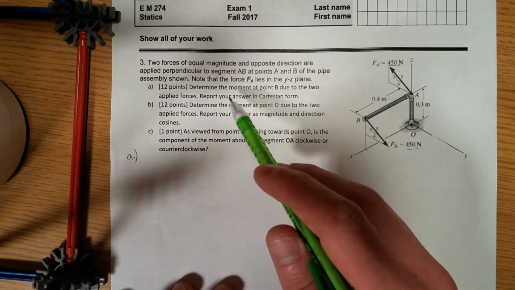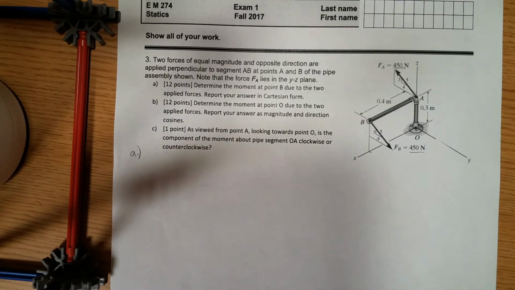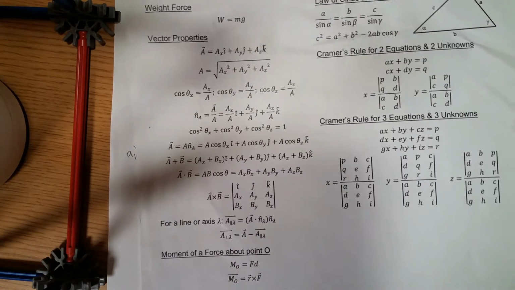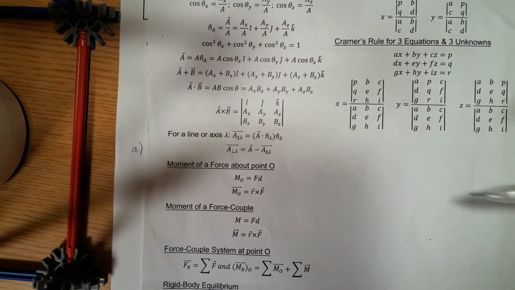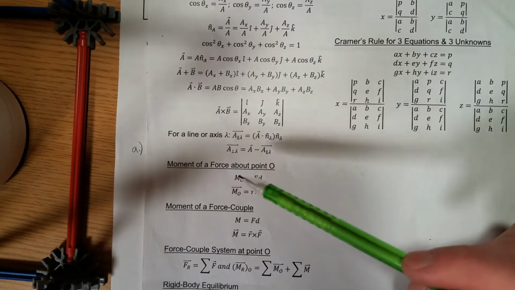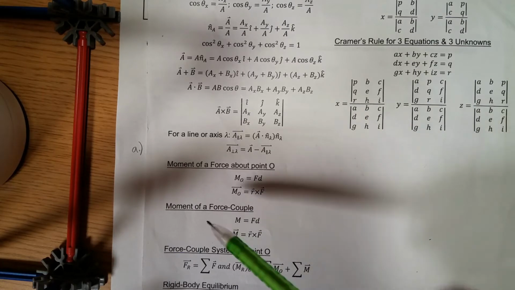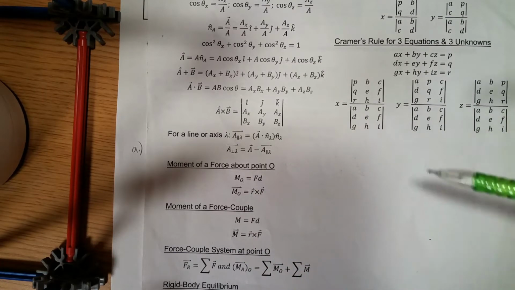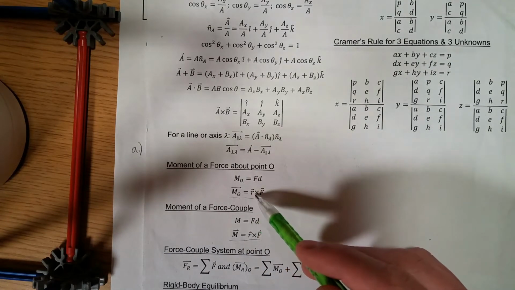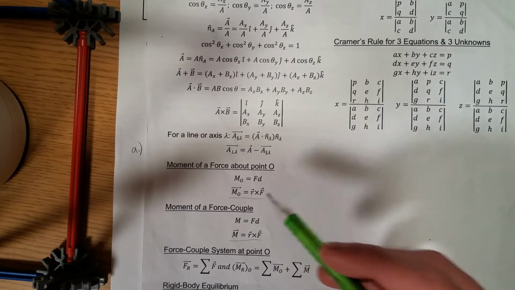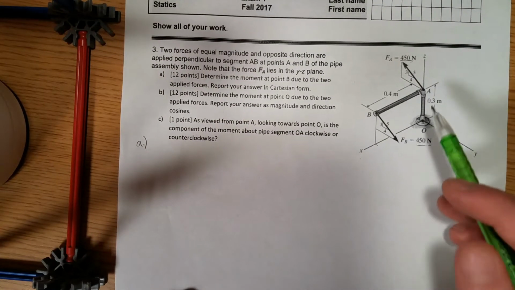So if we want to find the moment at B due to the applied forces, I think it's best if we take out our handy dandy equation sheet and look through everything that we have. We've got a couple options here. We've got moment of a force about point O, which could be any point, could be point B in our case. Or we've got moment of a force couple. But either way, the equations are virtually the same. The moment is equal to the position vector crossed with the force vector.